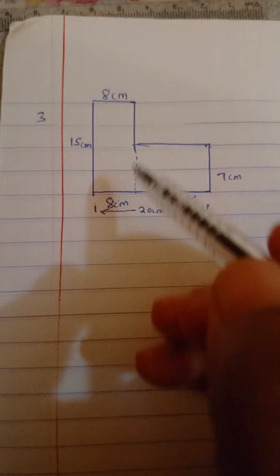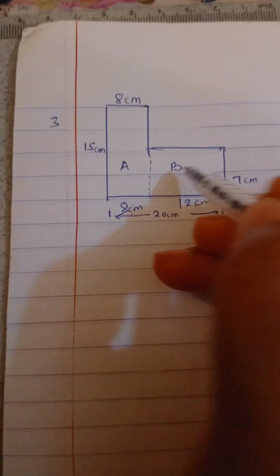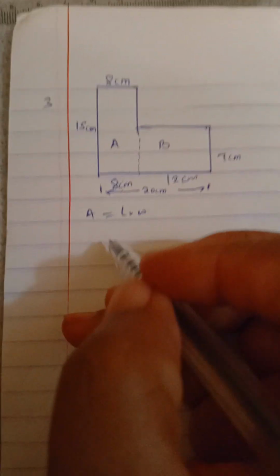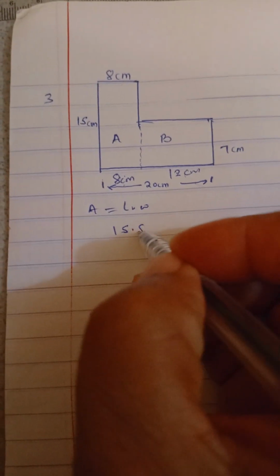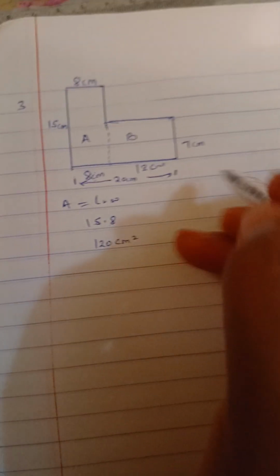So I'm going to label this part A and then this one B. For A, the area is length times width. The length here will be 15 and the width will be 8. So 15 times 8 will give me 120 centimeter square.